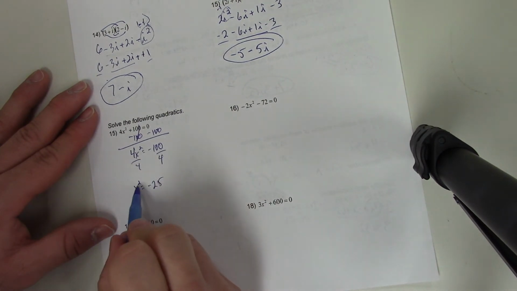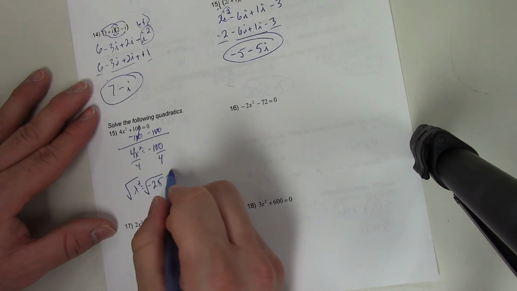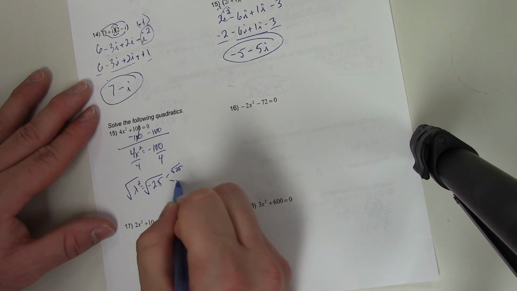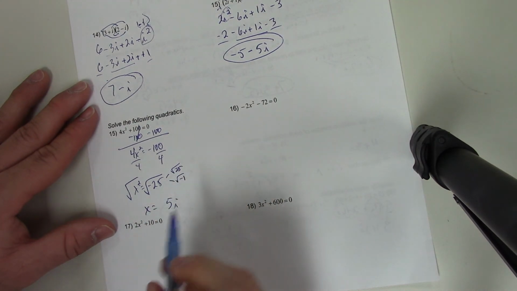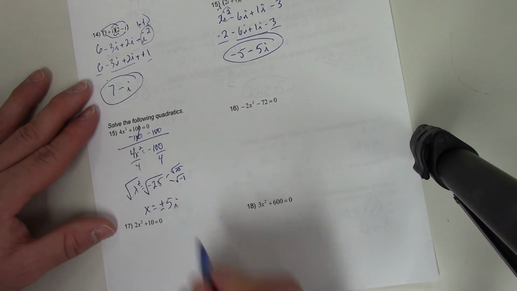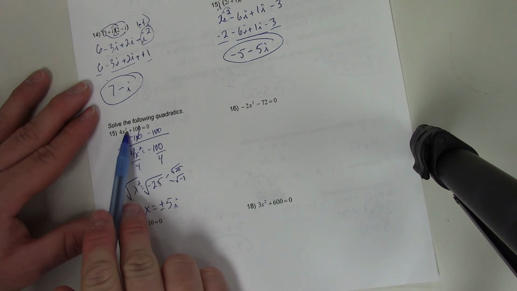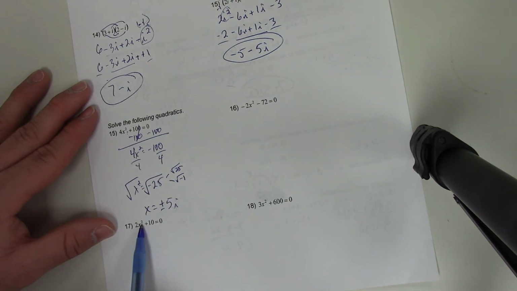And the last step to solve, what's the opposite of squaring something? Is to square root it. Now again, this breaks into square root of 25 and square root of negative 1. So x equals, well, 5i. Except, anytime you take a square root, remember, it's plus or minus, which again should make sense. If that's a 2, it better have 2 solutions. All of them are going to have 2 solutions.